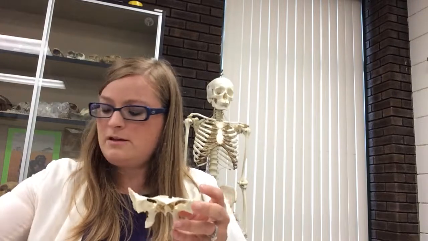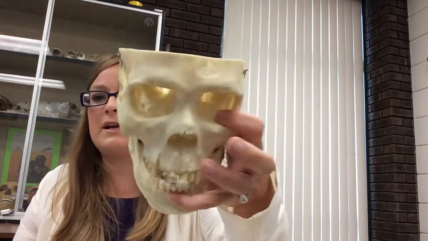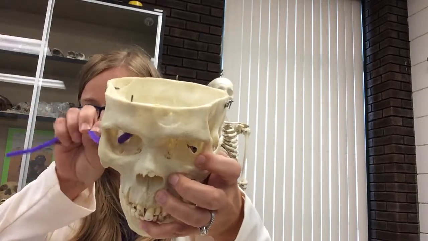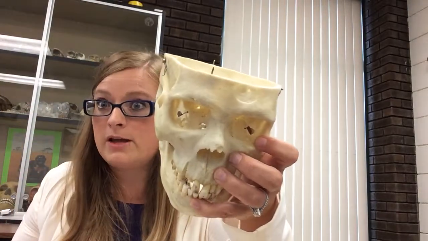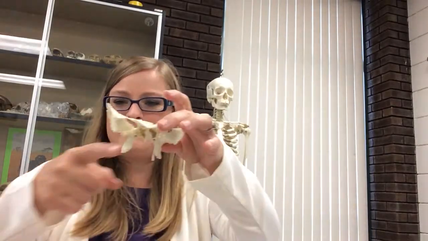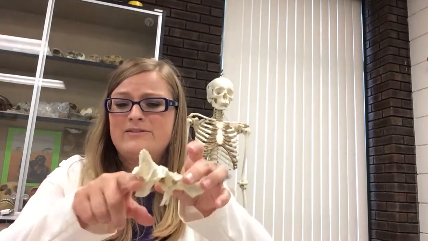We have the superior orbital fissure up here. There's also an inferior orbital fissure. You can't see it unless the sphenoid is articulated. So the inferior orbital fissure is actually here on either orbit, basically right there.